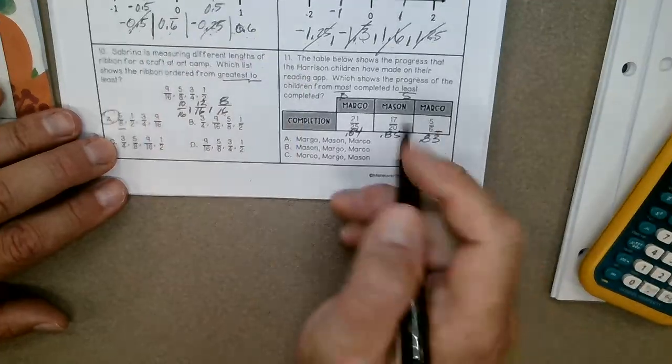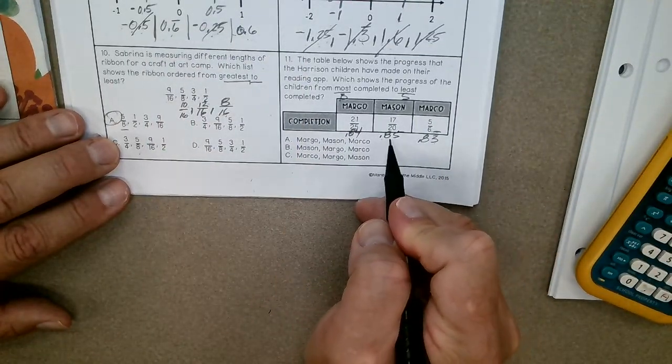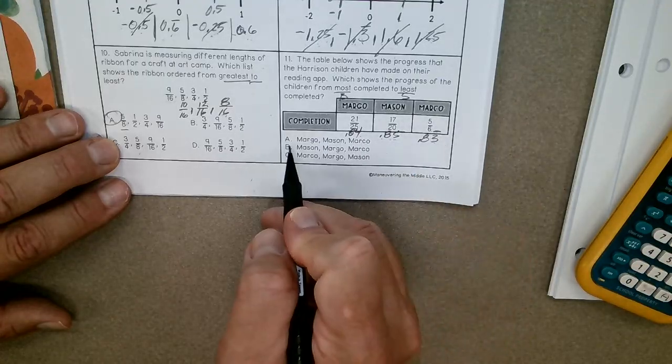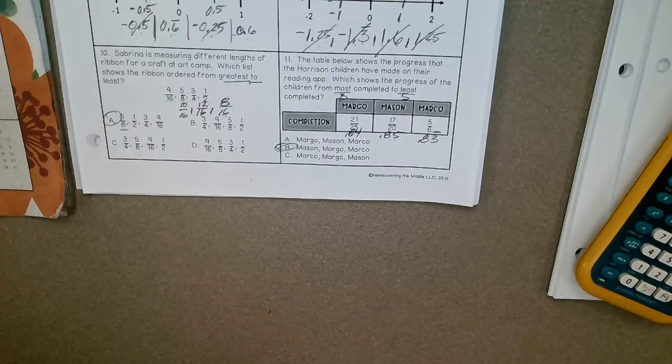Now, biggest to smallest: 0.8, 0.8, 0.8. 0.85 is bigger than 0.84 or 0.83, so I'm looking for Mason first, and there he is. So there are a couple different ways to look at this. We can go decimals, we can go fractions, but it's up to you. I think a mixture of both is the best option.